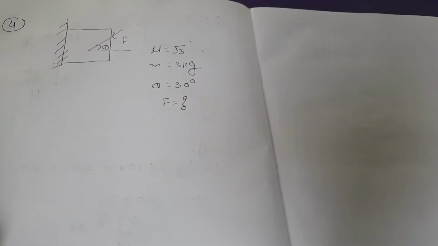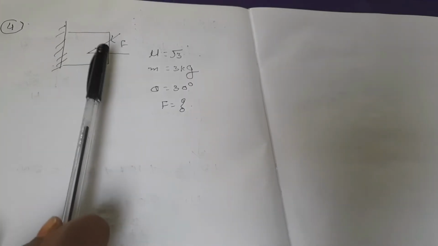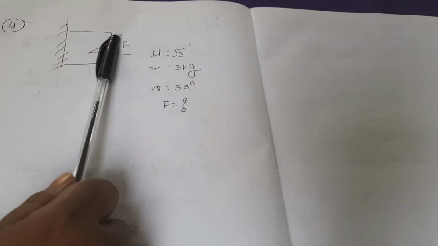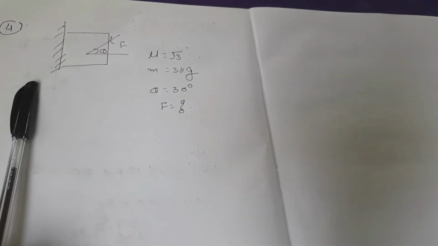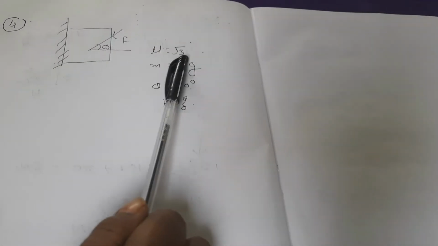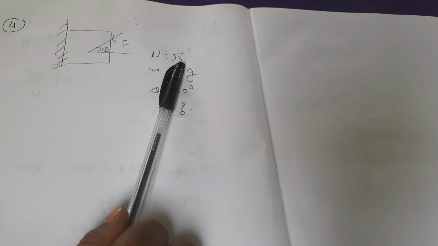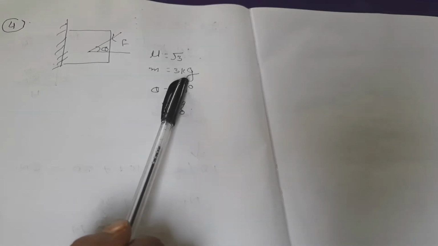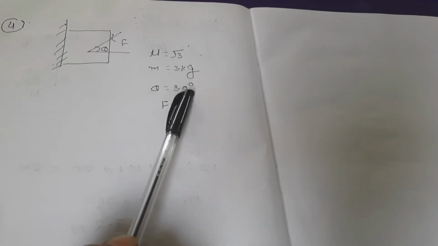Here is our next problem. Here one block is there. We are applying the force like this. Look here, see this arrow mark. The force is acting downwards. The question is, they have given the coefficient of static friction as √3. Mass is how much? 3 kg. Theta equals 30 degrees. We should find out F.